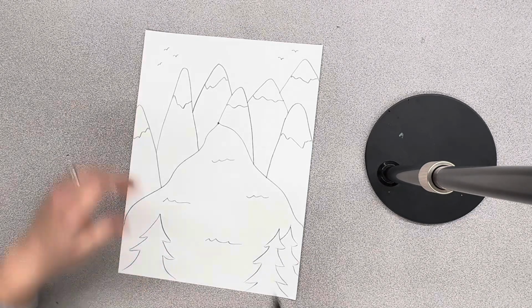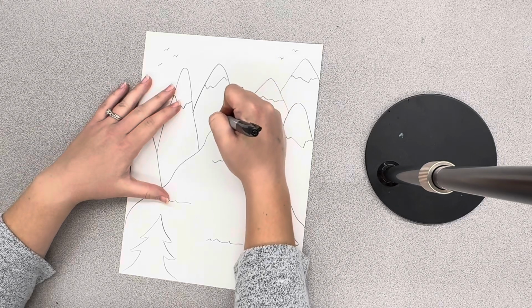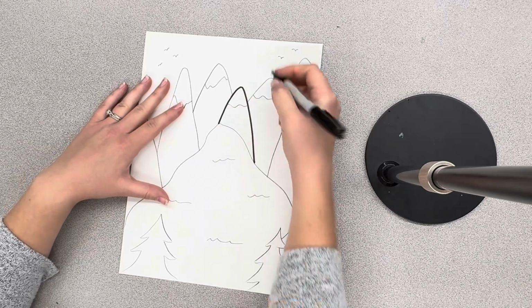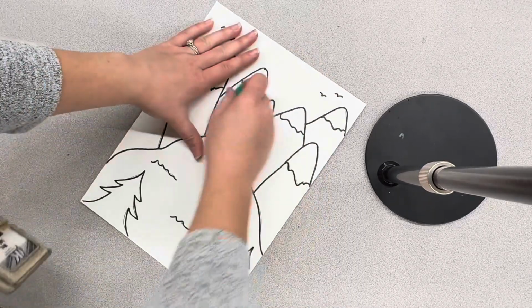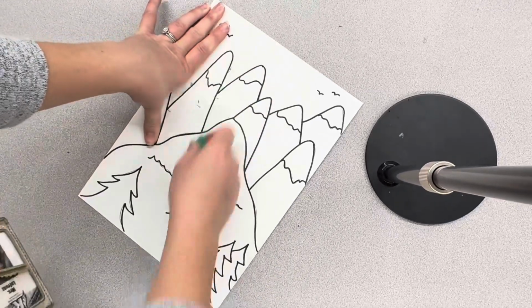Now that we've completed our drawing, we can now take a Sharpie and trace over top of our lines or outline our picture. Once you're done tracing your lines, go in with an eraser and erase any pencil lines that might still be showing.